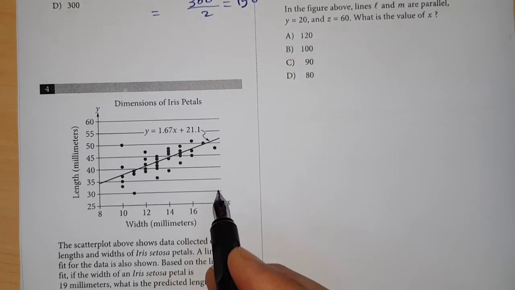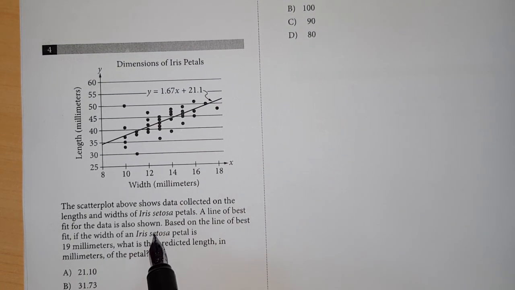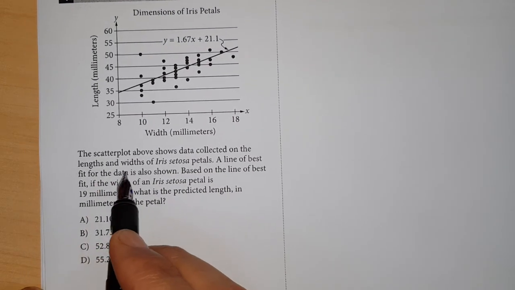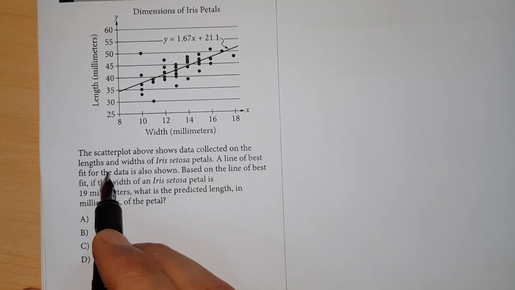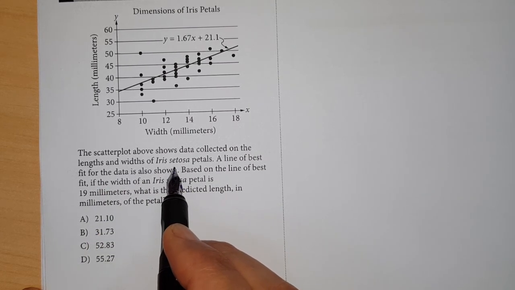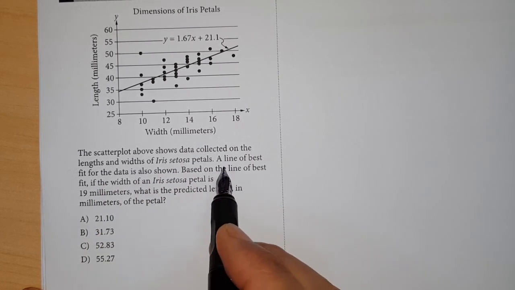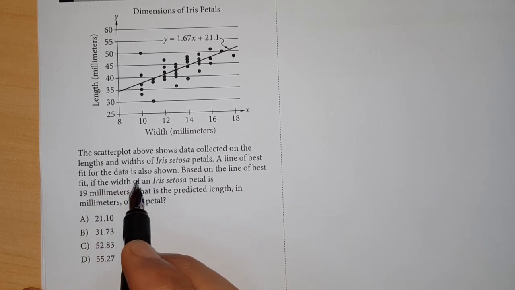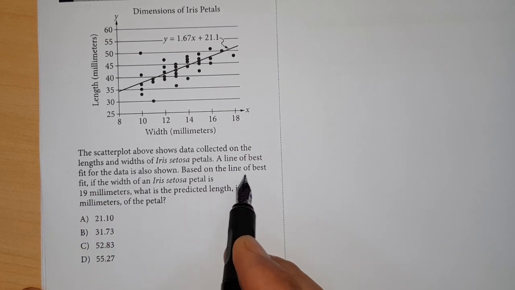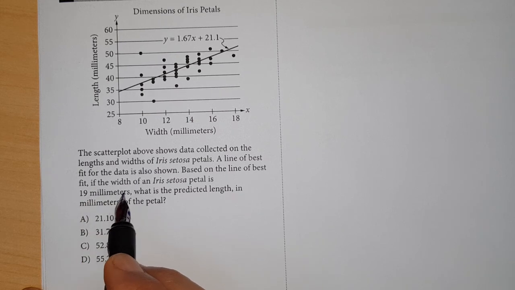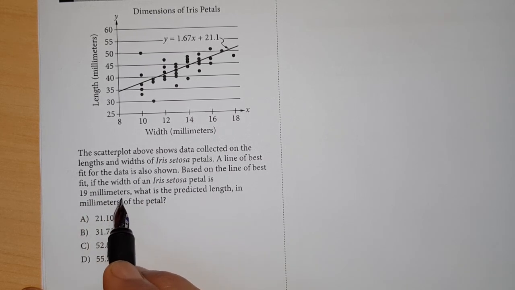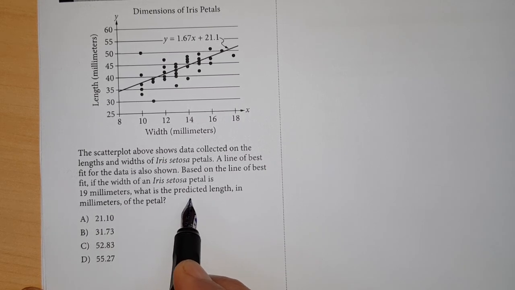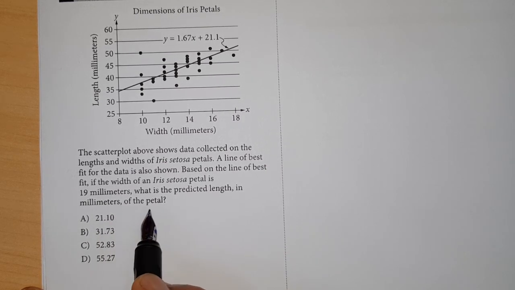Number 4. The scatter plot shows data collected on the length and width of Iris Setosa petals. A line of best fit for the data is also drawn. Based on this line of best fit, if the width of an Iris Setosa petal is 19 millimeters, what is the predicted length of the petal in millimeters?